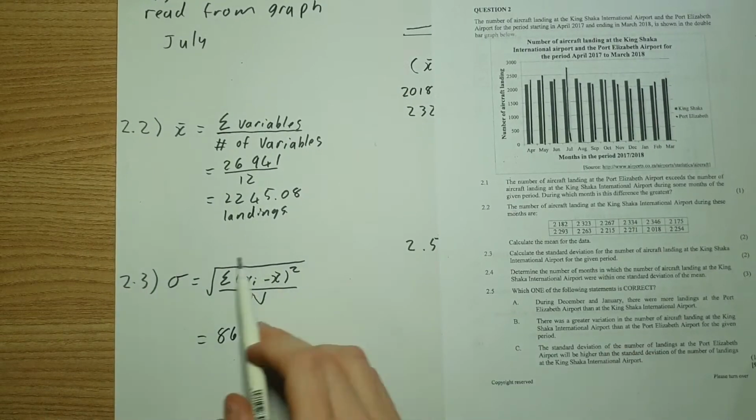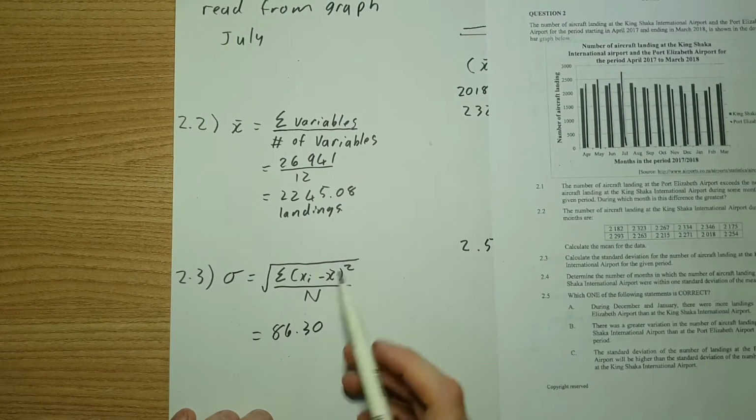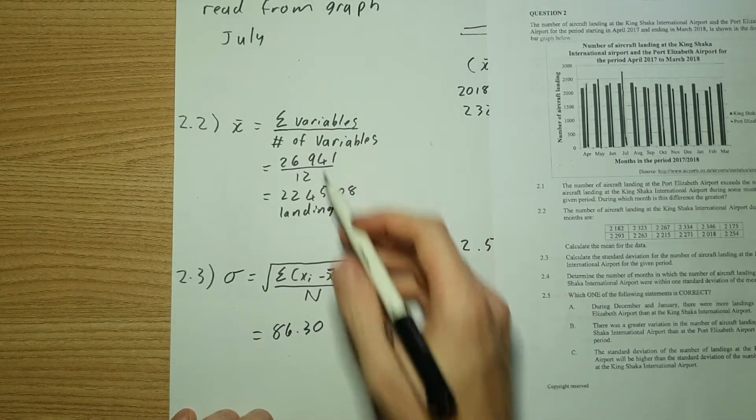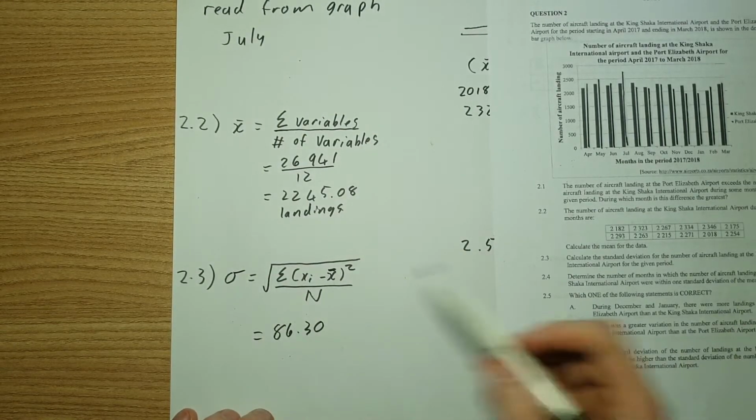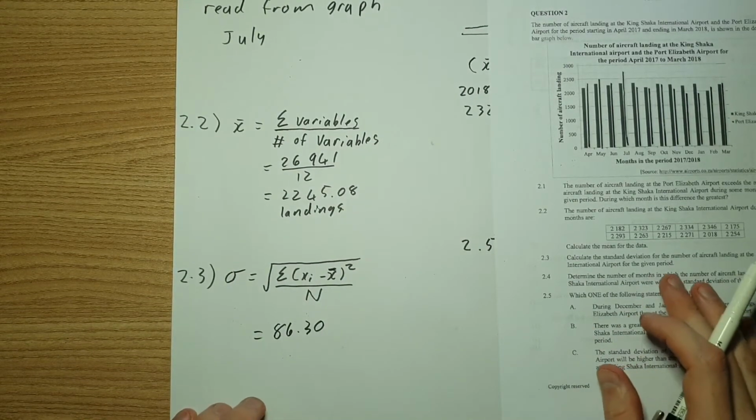If you wanted to know how the calculator does it, this is the formula that it uses. It takes every value, subtracts x bar, which is your mean, and then squares it. You sum up all of those and divide by n, and then you square root the whole thing. So that's how your calculator calculates it.